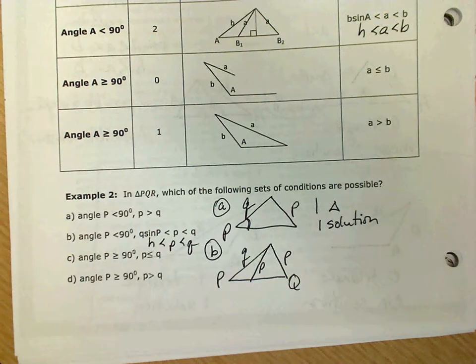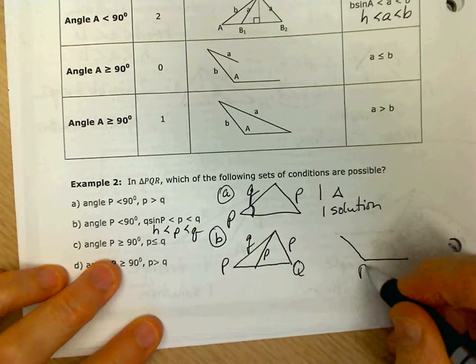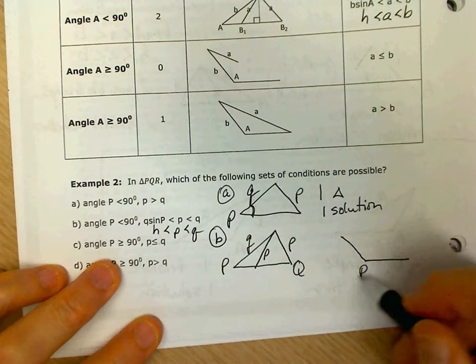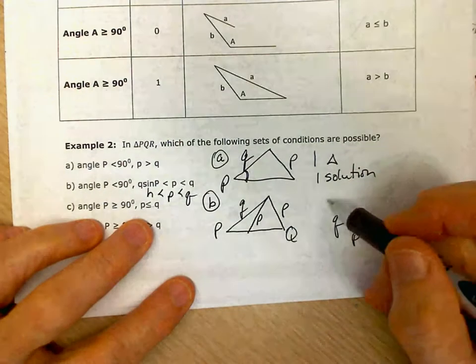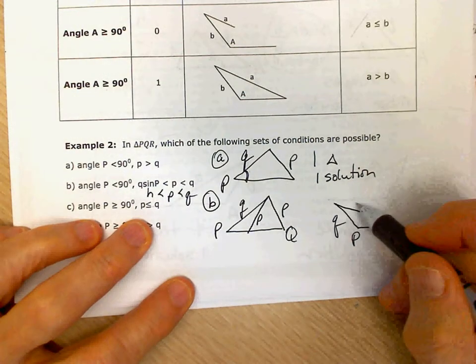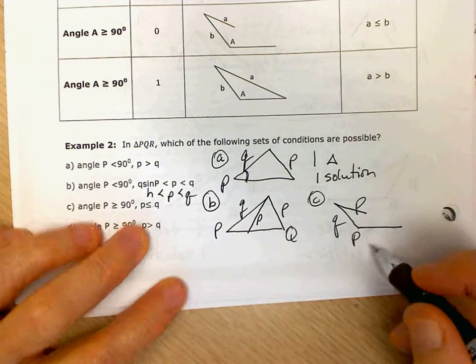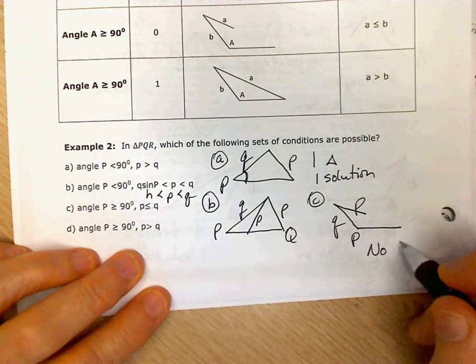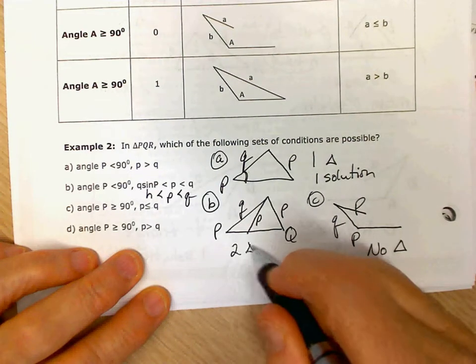Now, if angle P is greater than 90, here's P. Always put your angle there on the left-hand side. Here's our Q. Oh, P is less than Q. Do we have a triangle? No triangle. This is two triangles, right?